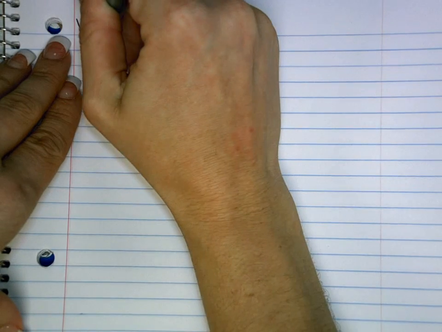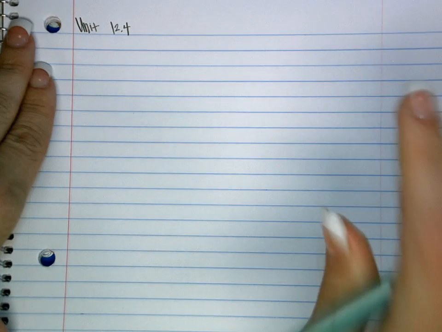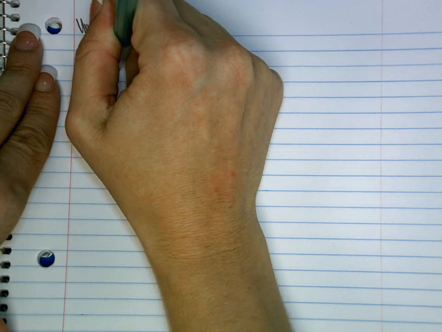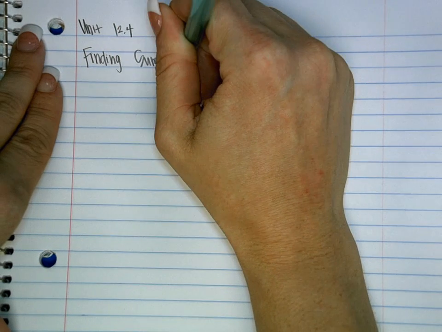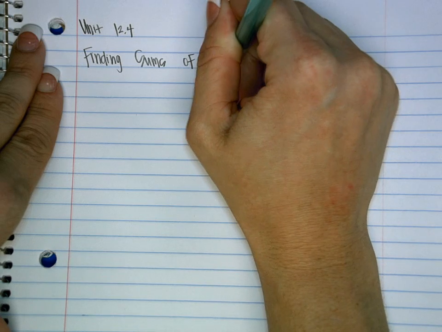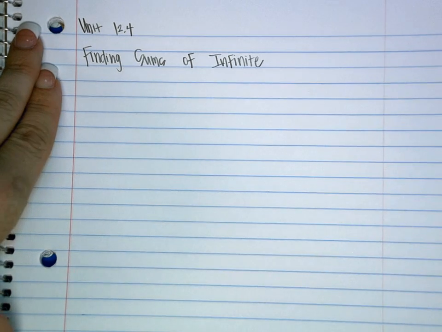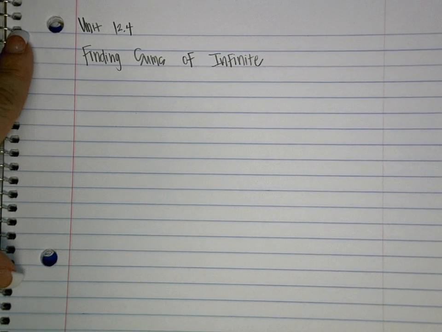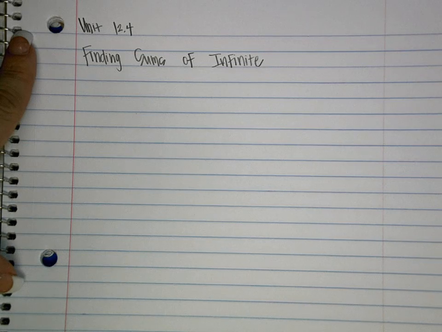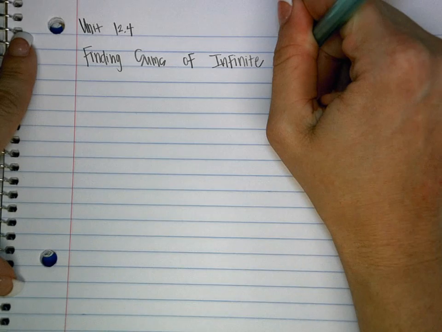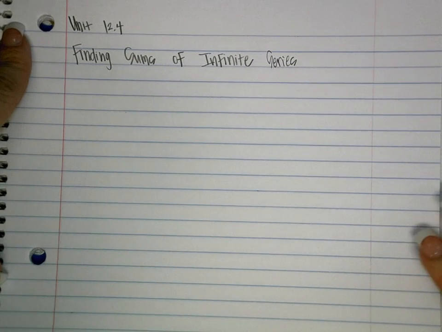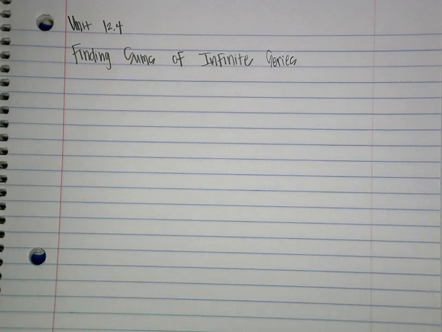Okay, so we're on unit 12.4, and that is finding sums of infinite series. If we're finding the sum of something, is it going to be a series or a sequence? Series. Which are the ones that you find sums of, meaning adding things up? Series, right? If it has plus signs in between, if we're adding things up, it has to be a series. So finding the sums of infinite series, meaning infinite means they never end.